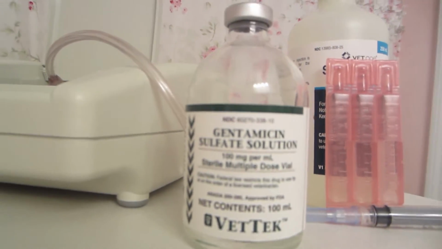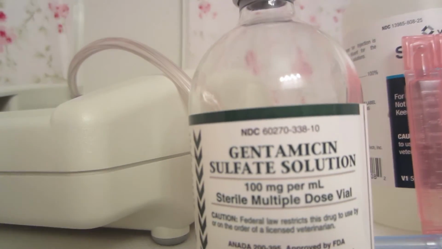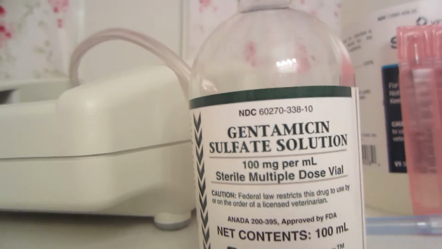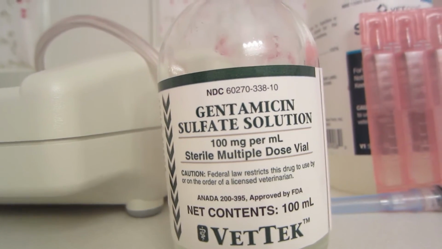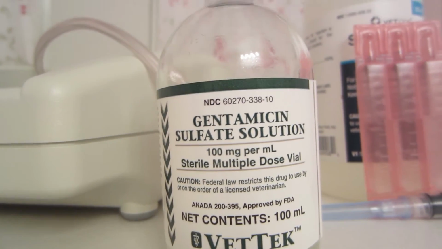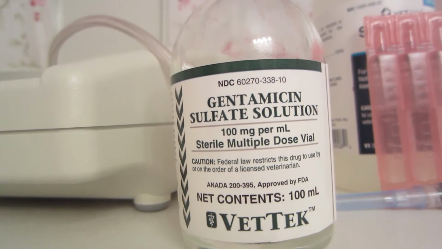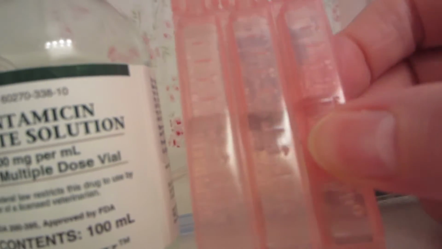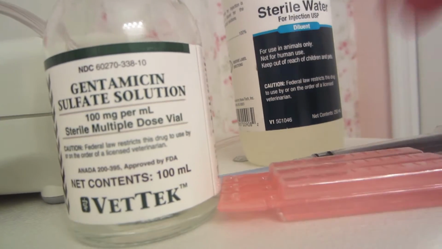Got my medication. In this instance, I'm using gentamicin, and this is 100 milligrams per milliliter. It comes in different strengths. You will need a total of 250 milligrams of medication to nebulize a cat, so you'll have to do the math on that. You're going to need your medication, you're going to need sterile water, or if you order the individual packets of water from a nebulizing website, these are really great.